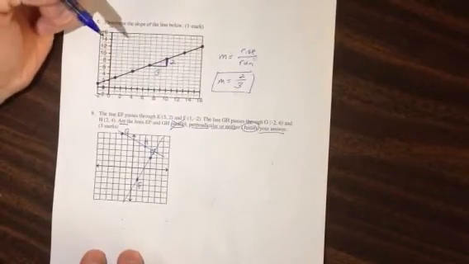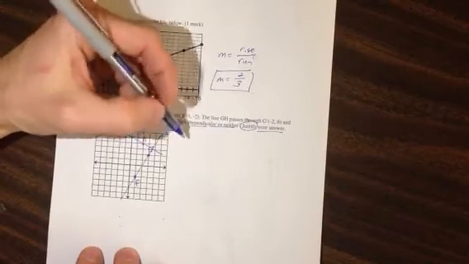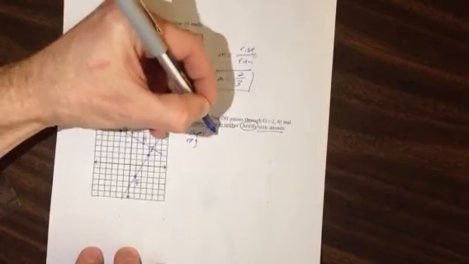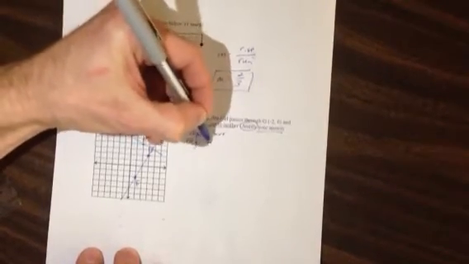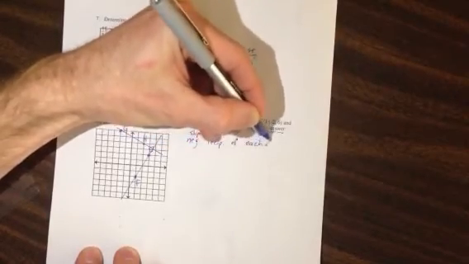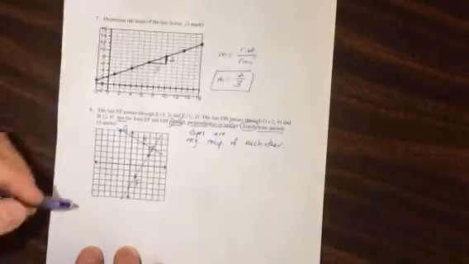Are these parallel? No, no way. Okay, so they're definitely not parallel. They're either perpendicular or neither. And what we know about perpendicular slopes is that the slopes are negative reciprocals of each other. So I just need to check the 2 slopes.